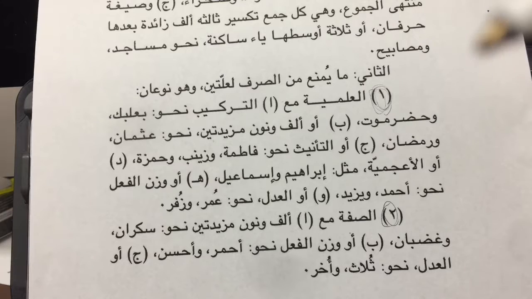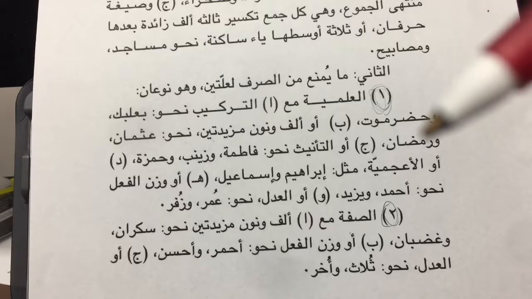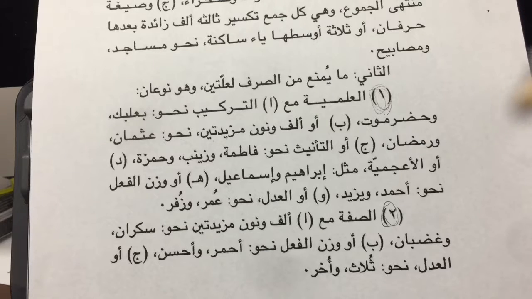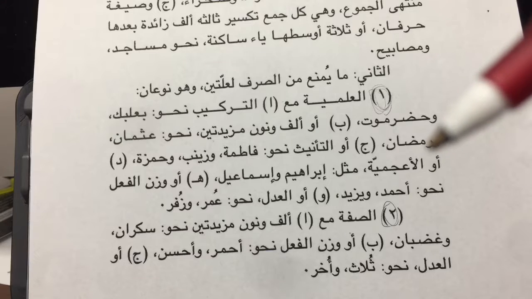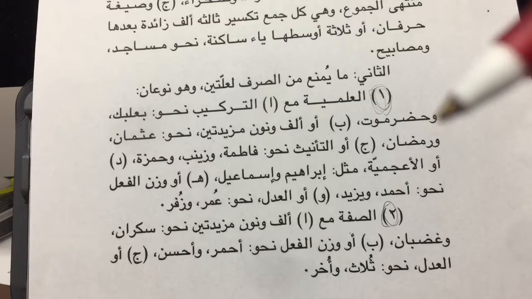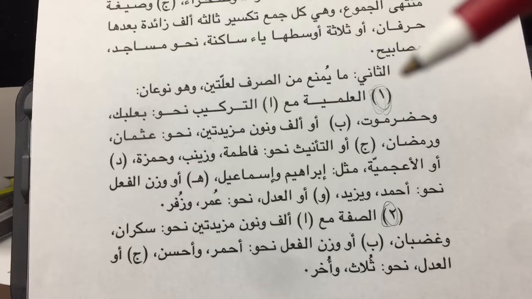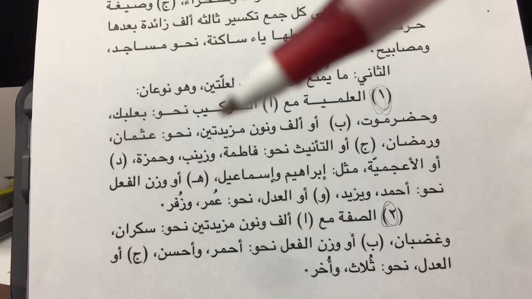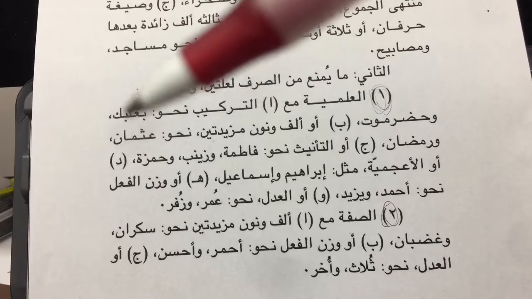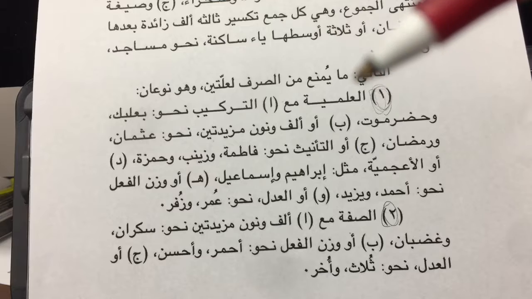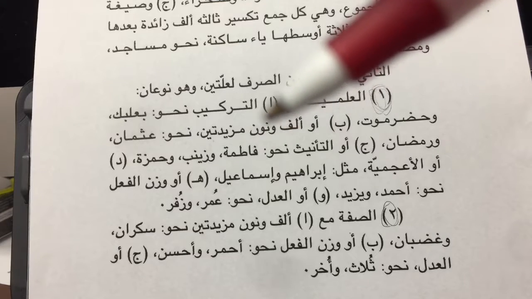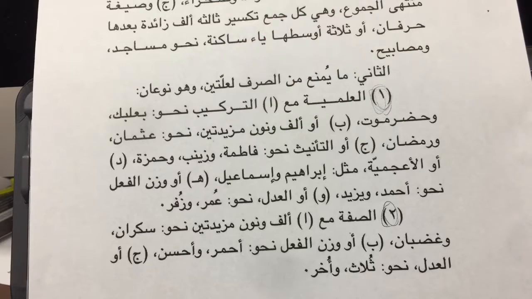For example, in Surah Al-Baqarah it says Shahru Ramadan alladhi. It's the mudaf ilayh, but it doesn't take kasra. So you don't say Shahru Ramadani alladhi. No, you say Shahru Ramadana alladhi. So either alamiyah and also tarkib, being made from two different words, or alamiyah and having an alif and a noon added at the end.